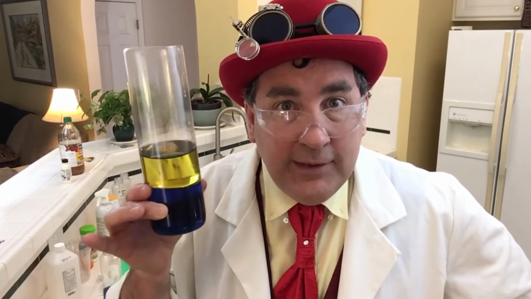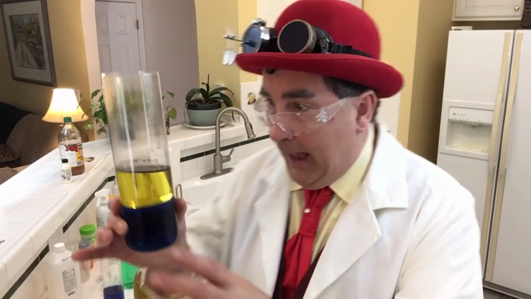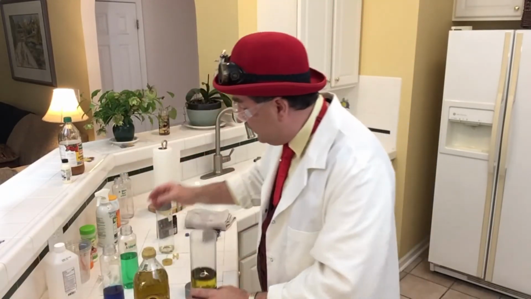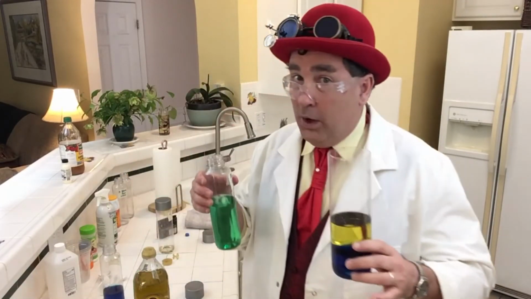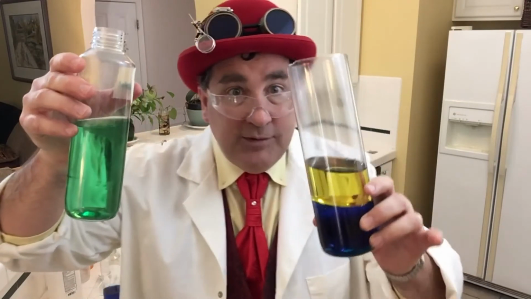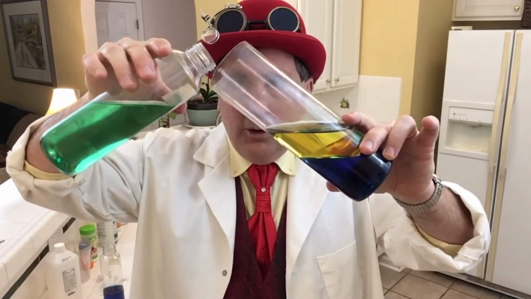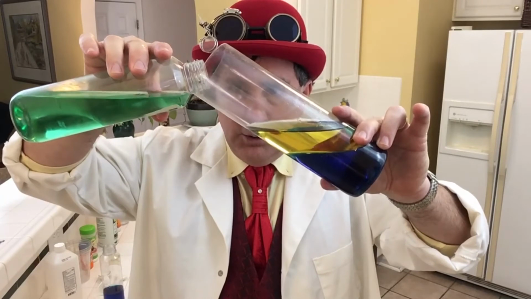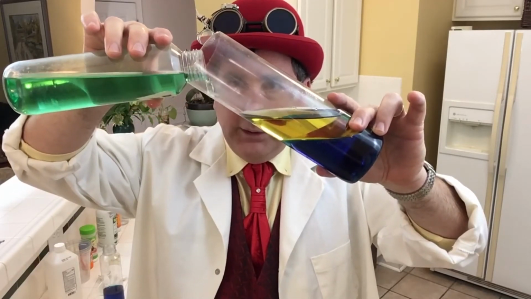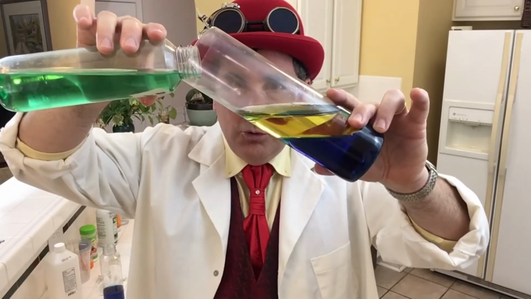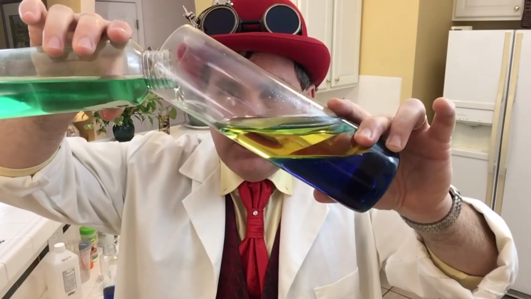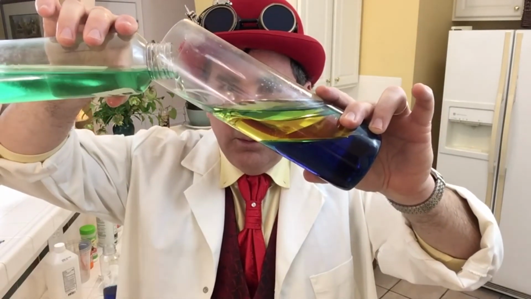But let's see what happens when we take alcohol. Alcohol has a different density than oil or water. Let's see what happens. Pour it right on top. Again, I have to pour it kind of slowly. You can see it right inside the bottle.